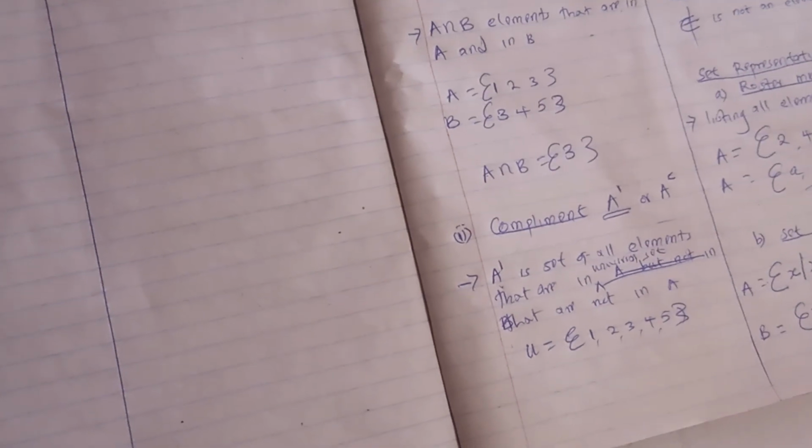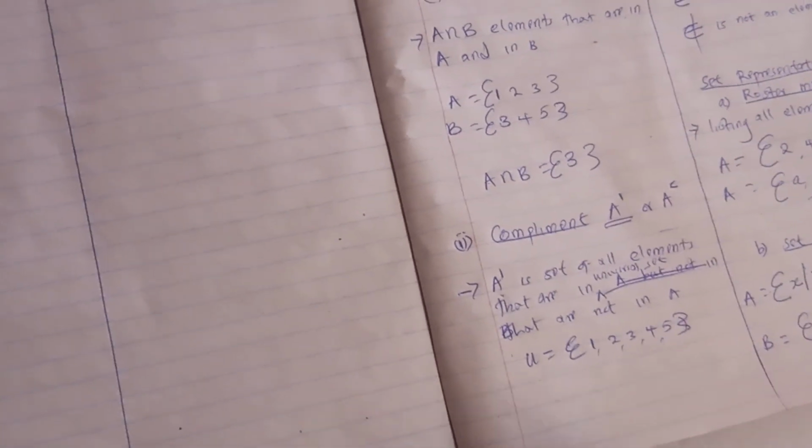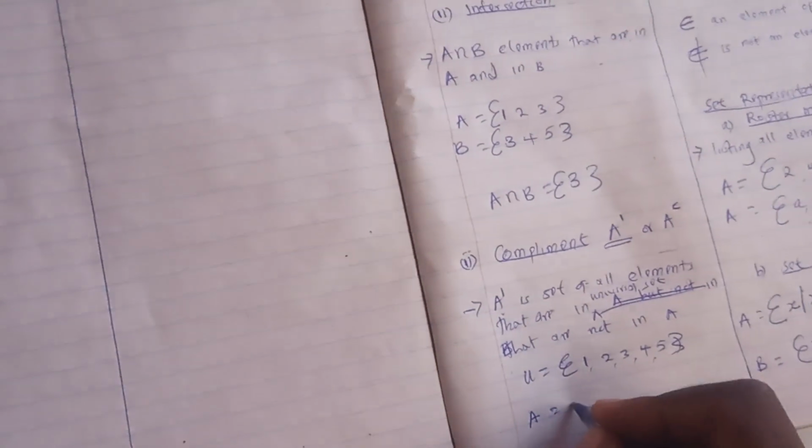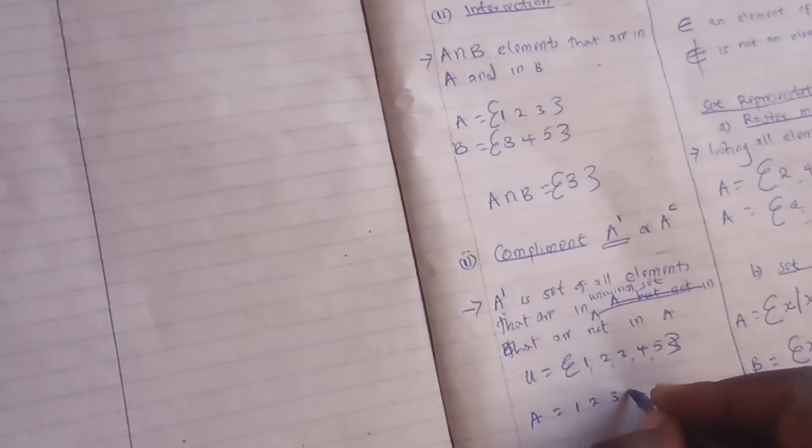Then at the same time, we have our set A as 1, 2, 3.